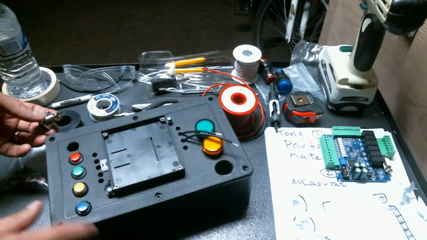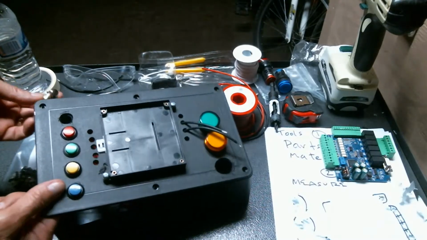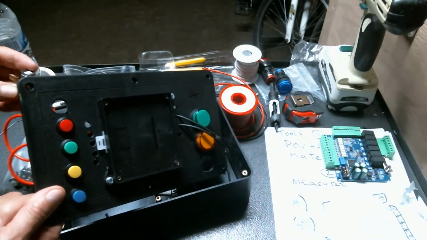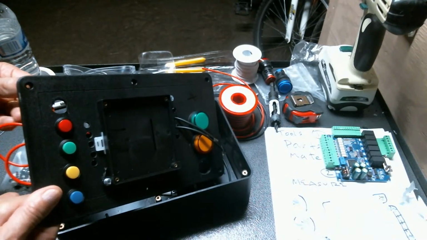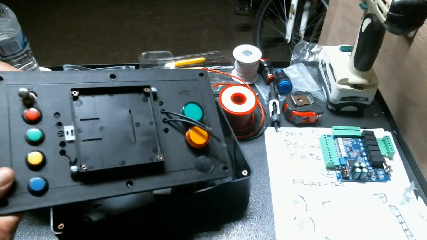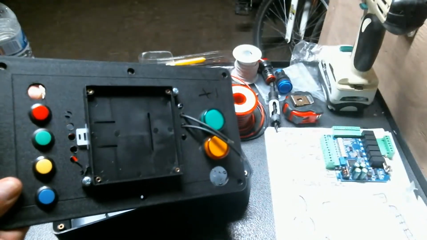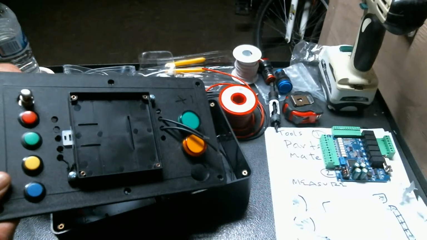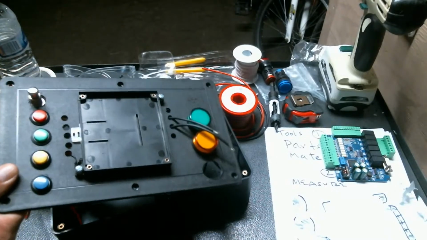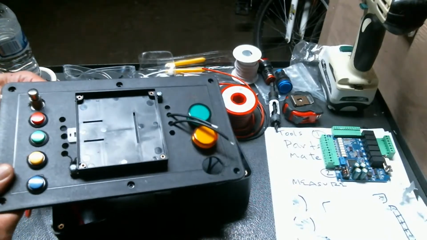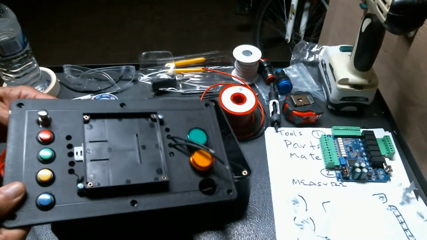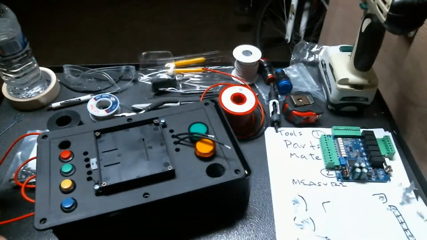Usually I use a toggle switch of some sort, but anyhow, we're going to use this, which is what we have. I may need a washer for this. All right, I went a little bit too far. It will stay, but let me just look for a washer. Give me a moment.